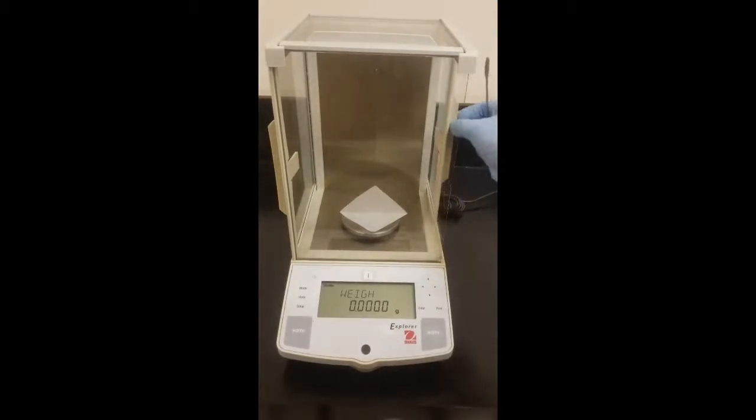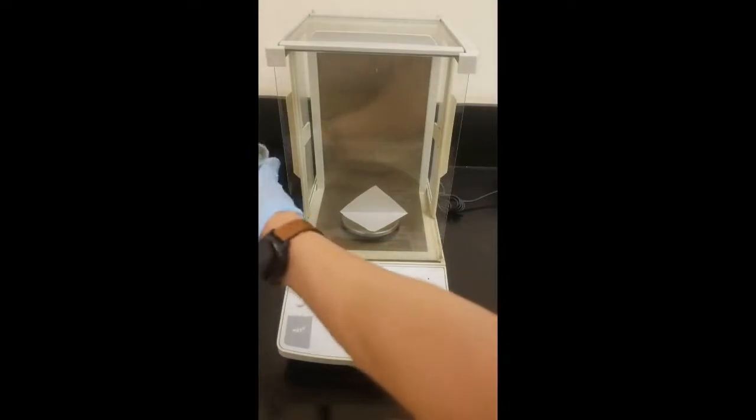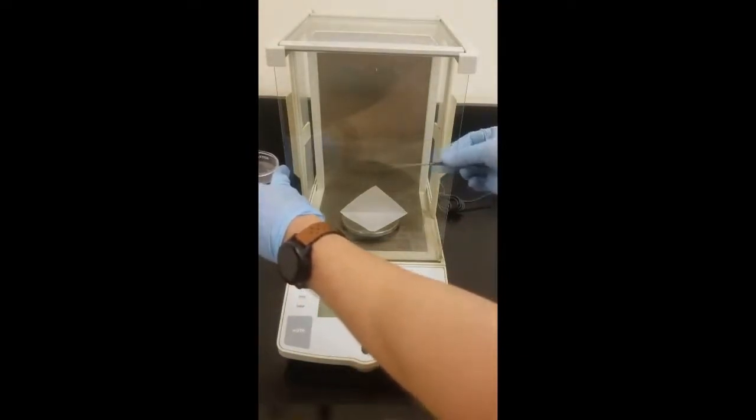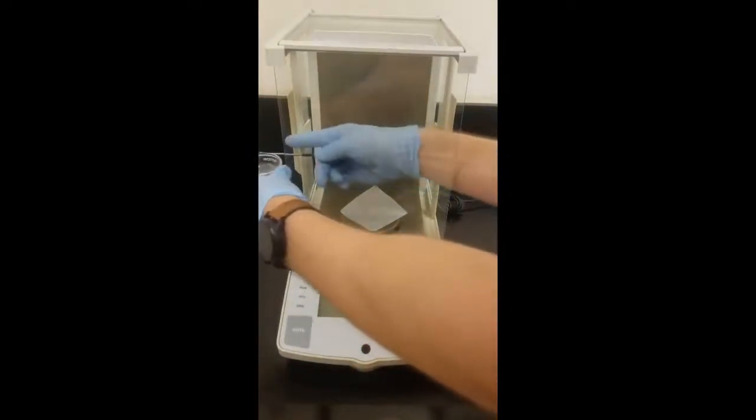So I'm going to use proper weighing technique. I'm going to open both sides. And then I'll have my chemical in one hand and my micro spatula in the other, and pour some out until I get about 50 milligrams. Probably a bit much there.